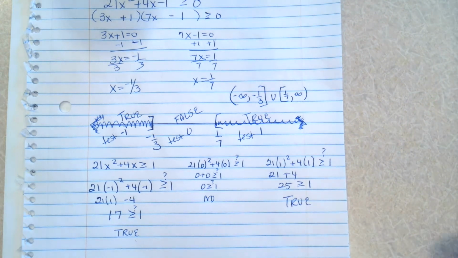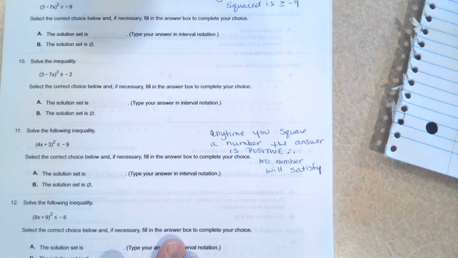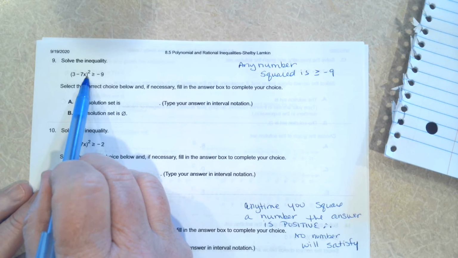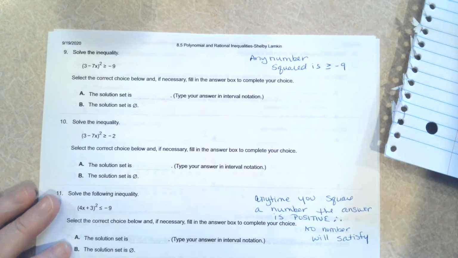The next one I want to look at is problem number 9. Let me find it here. There's 5. We've done that. Let's look at number 9. As you look at number 9, it appears that you got to start off by foiling out this and then maybe moving the 9 over. And I did that on a notebook to show you what it would start out and it would look like.